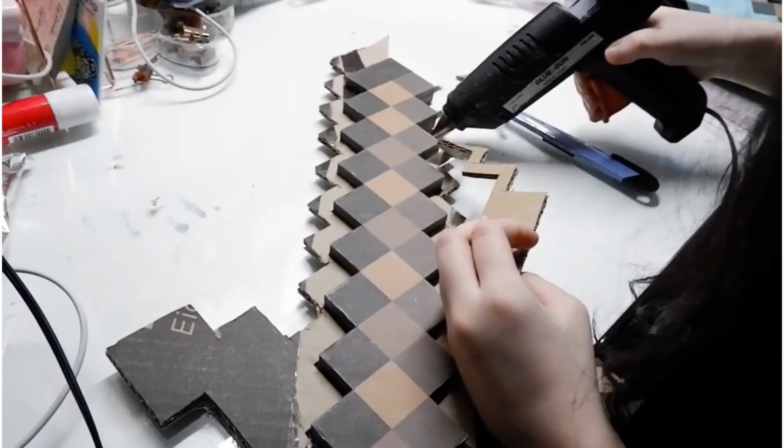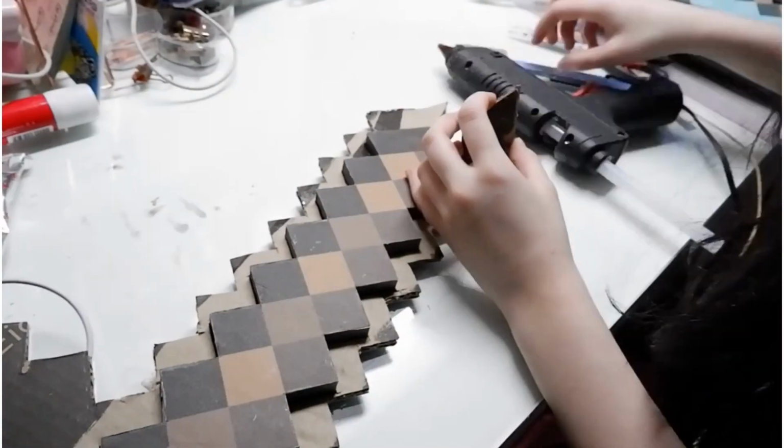I think I already said that, but I need to say something to fill in the space where I'm taking so long to hot glue.